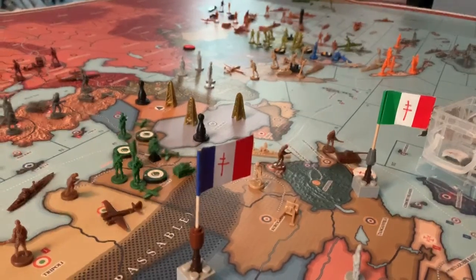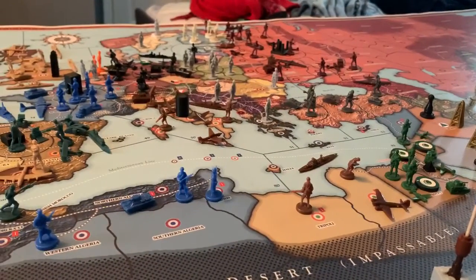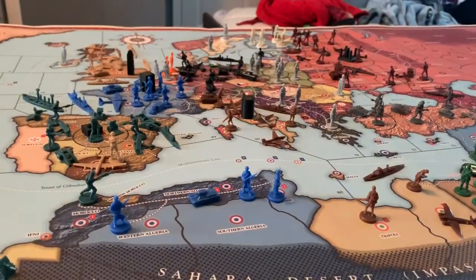If there's a liberation in North Africa, then inevitably the French colonies up here are going to fall to the Axis. It's one of my rules that either Germany gets to occupy them or they go to Italy. Again, it's one of those things that you have to roll the dice for.